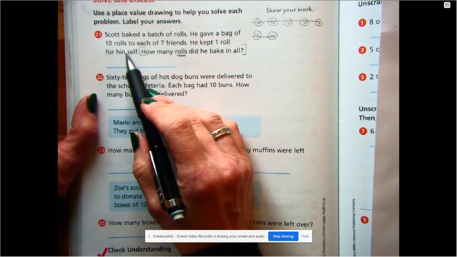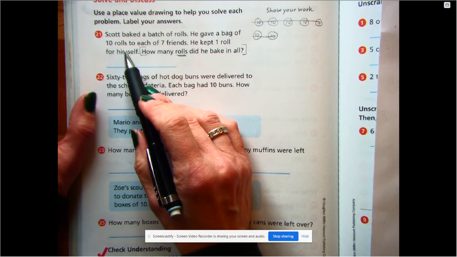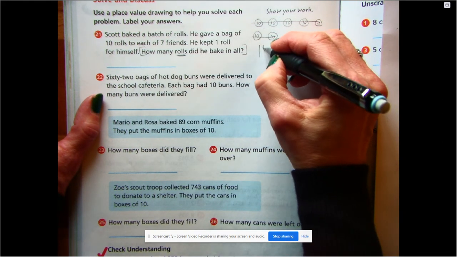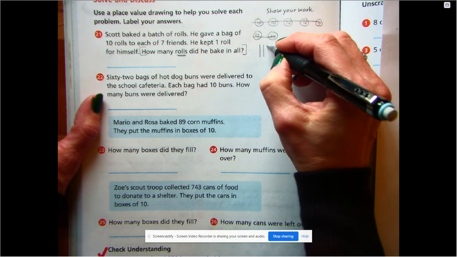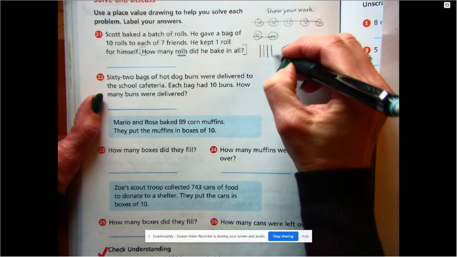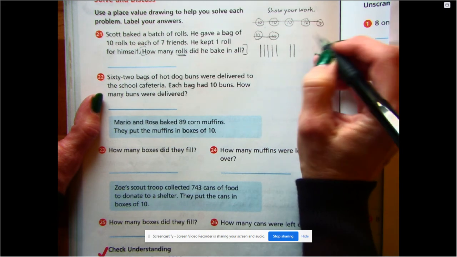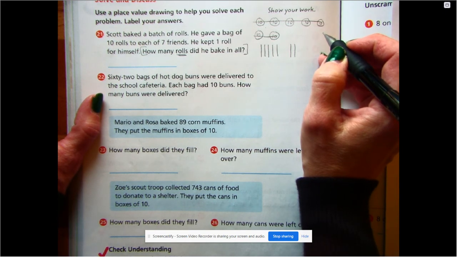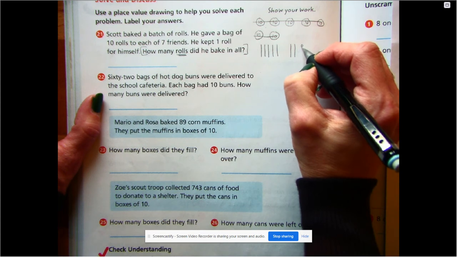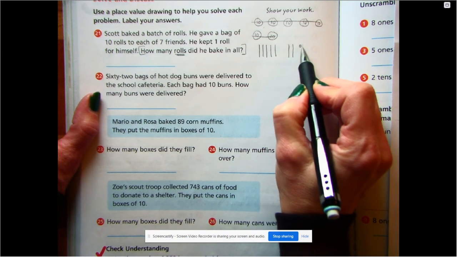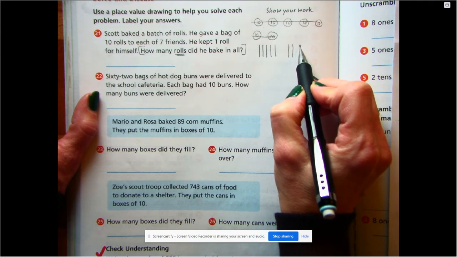So if Scott gave 10 rolls to 7 friends, here's a group of 10. Here's a group of 10. 3, 4, 5 friends, 6 friends, 7 friends. And if he kept a roll for himself, here's one roll. Here are groups of 10, and here's the one that he kept for himself.